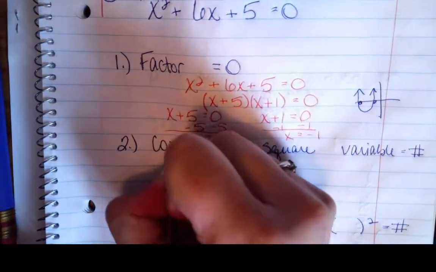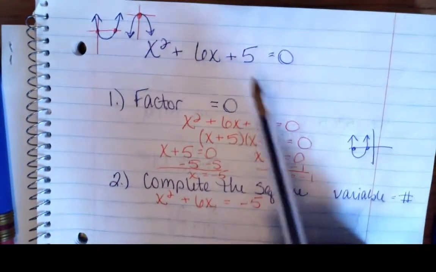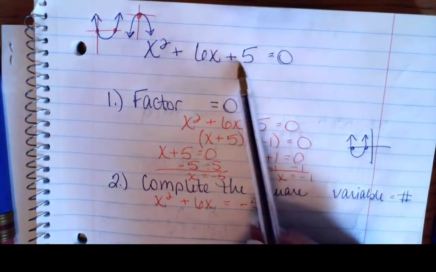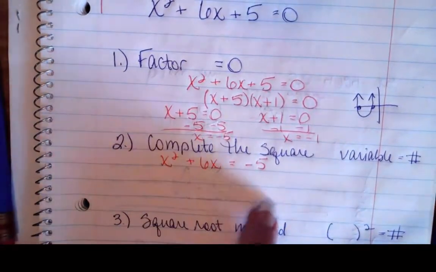So I've got x squared plus 6x equals negative 5. So what did I do? I subtracted 5 from both sides. And now I'm going to do what's called completing the square. How do I complete the square?